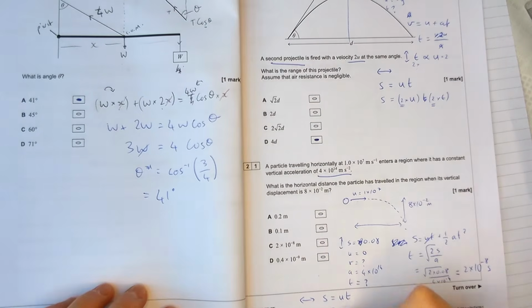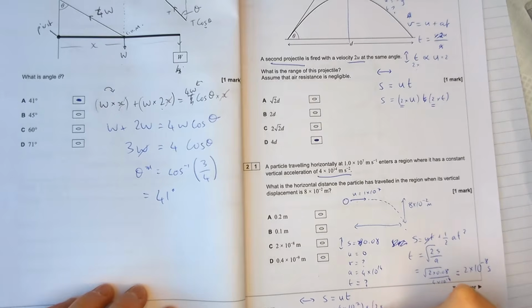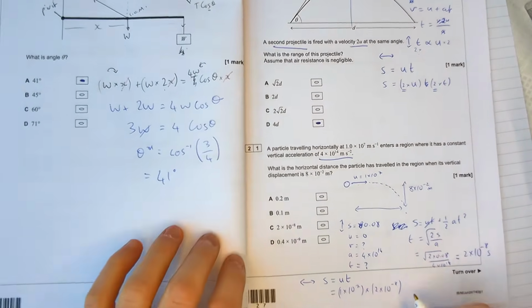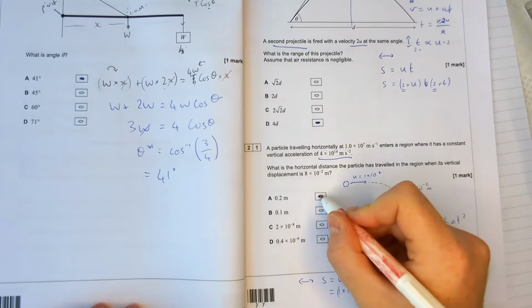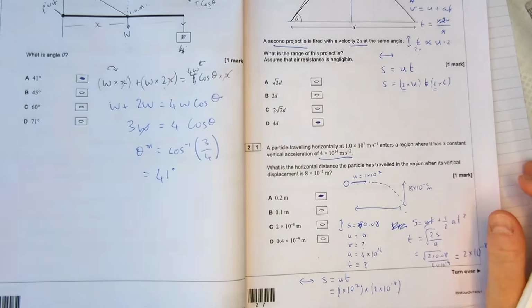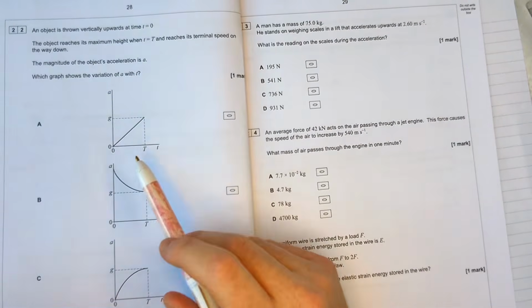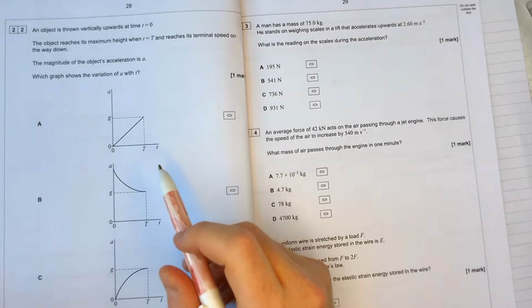So the initial speed was 1 times 10 to the power 7 multiplied by the time, which is 2 times 10 to the power minus 8. So that is going to equal a horizontal distance of 0.2 meters, which is option A.